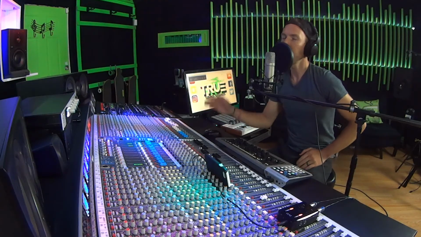Now that effect is obviously used quite a bit, but today I'm going to show you guys how to do it. There are a few different ways to do this, but today I'm going to show you my favorite way, which is using a pitch shifter and some automation to make the tape stop effect. Okay guys, so let's get started.